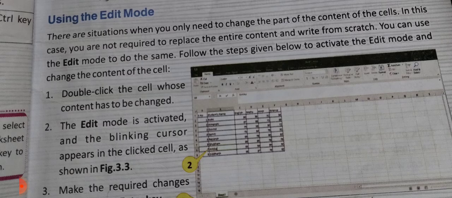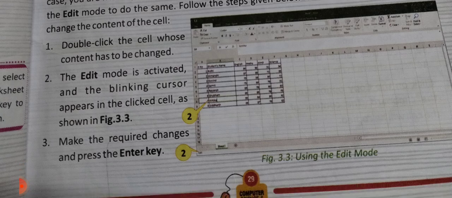Using the edit mode. There are situations where you only need to change part of the content of a cell. In this case, you are not required to replace the entire content and write from scratch. You can use the edit mode to do the same. Follow the steps given below to activate the edit mode and change the content of a cell. 1.